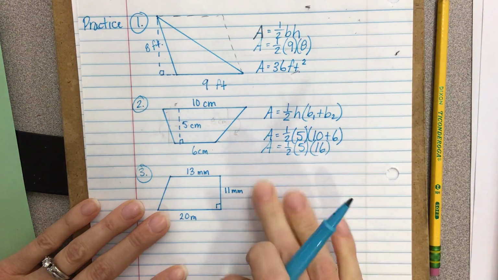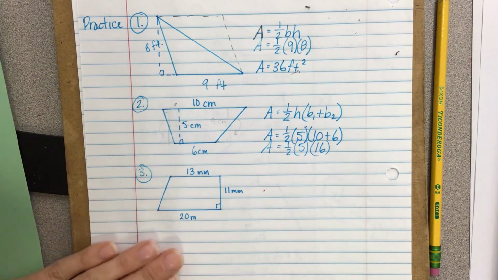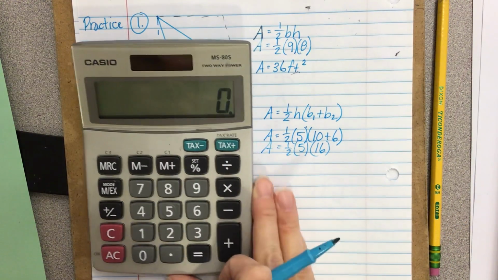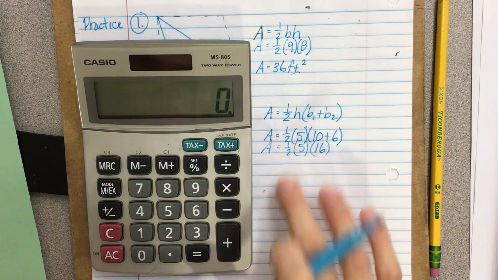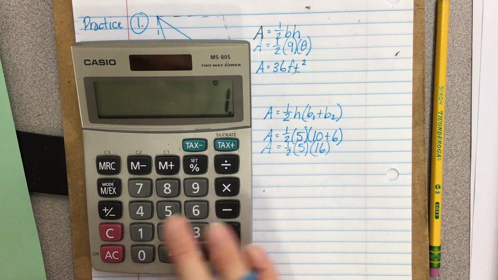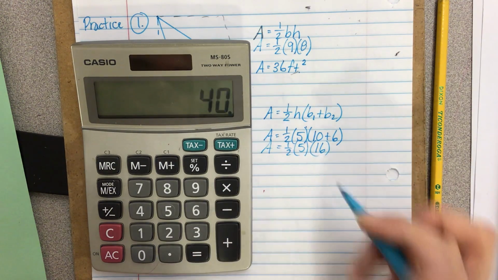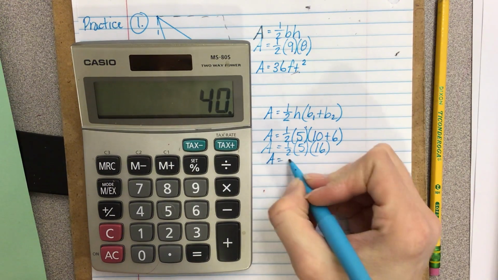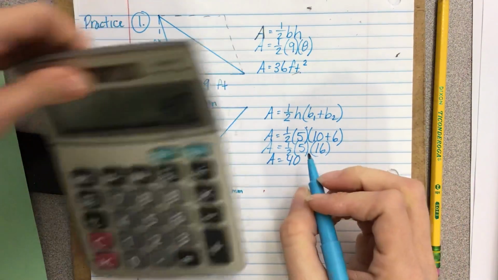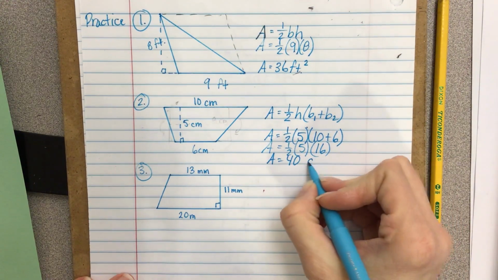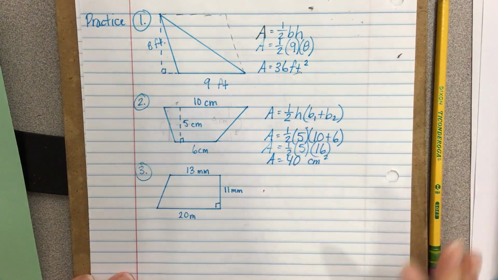Okay, now we can just type it into our calculator. And I always do just multiply first and then divide by 2. So it's going to be 5 times 16 divided by 2. So this is going to be 40, and the units are centimeters squared.